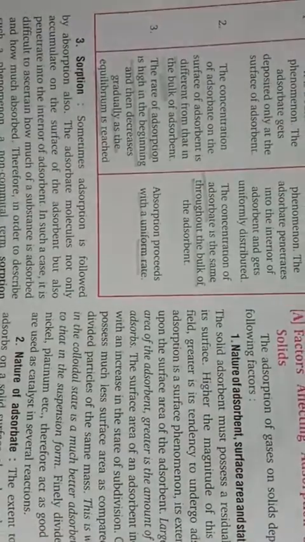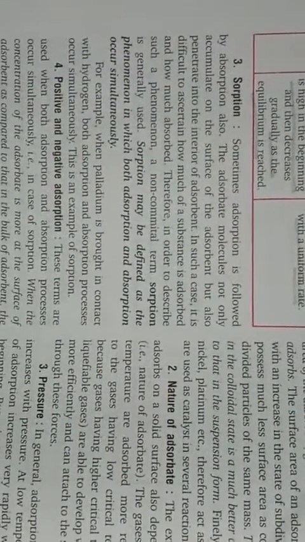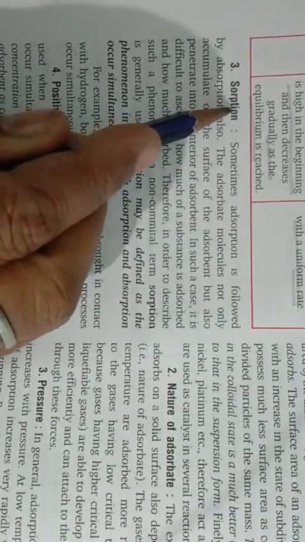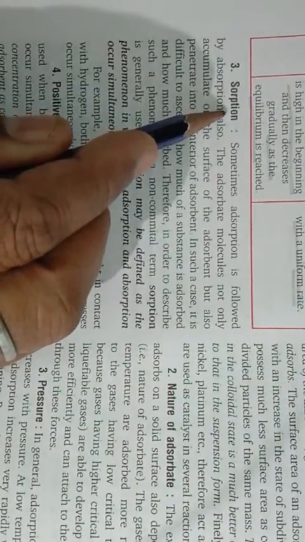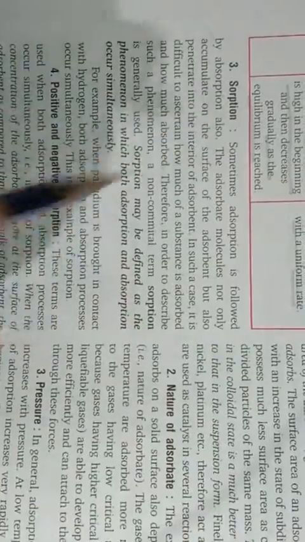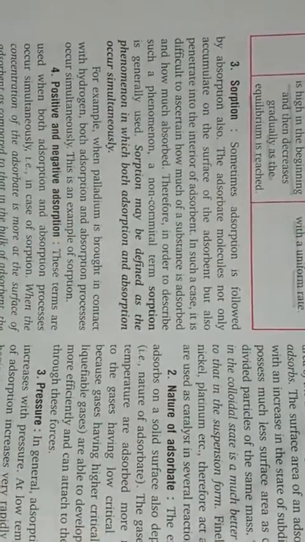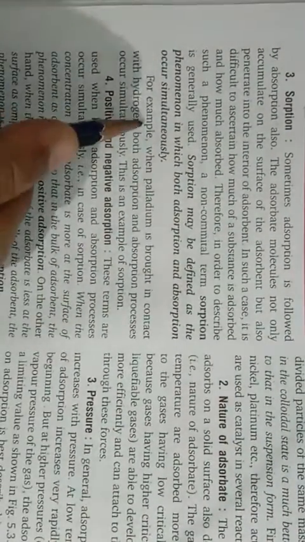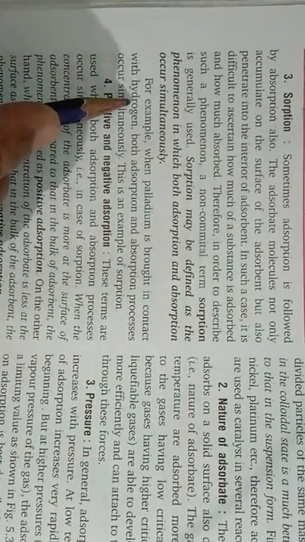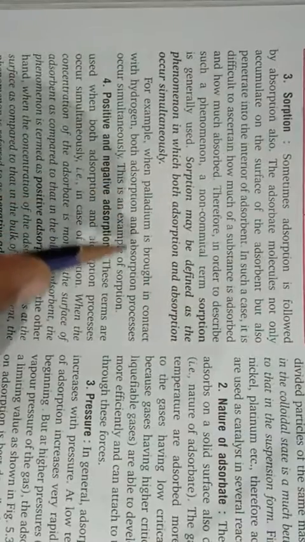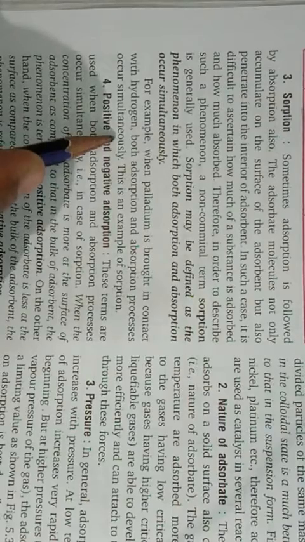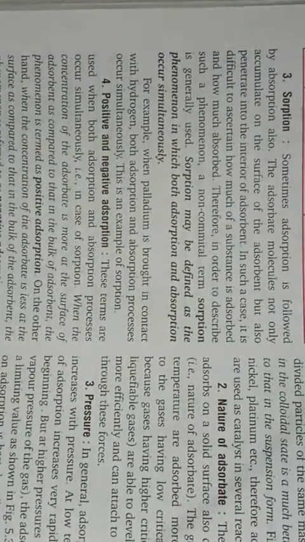Okay students, the next heading is sorption. Sorption is a process in which adsorption and absorption take place simultaneously. Such processes are known as sorption. For example, when palladium is brought in contact with hydrogen, both adsorption and absorption processes occur simultaneously, which is known as sorption.